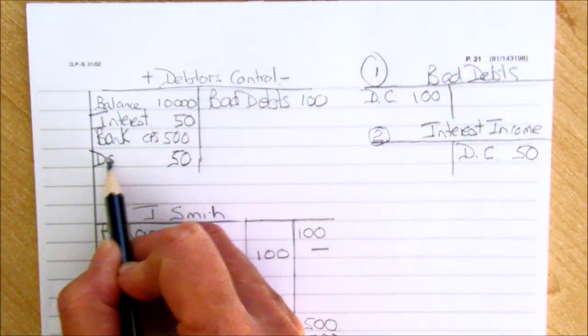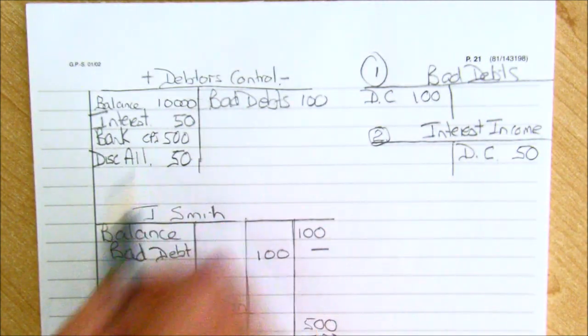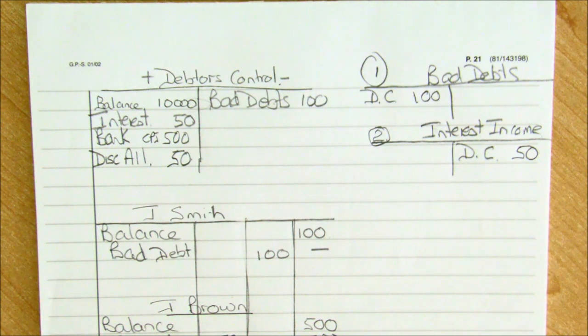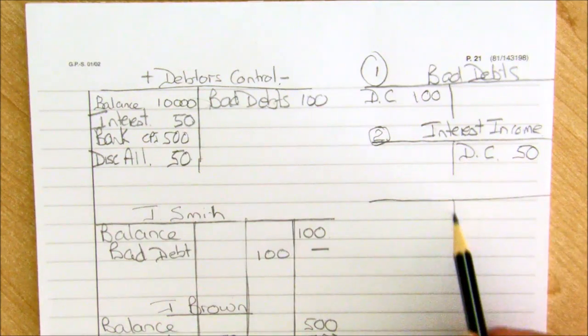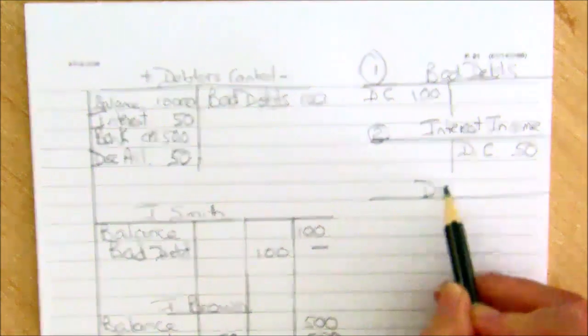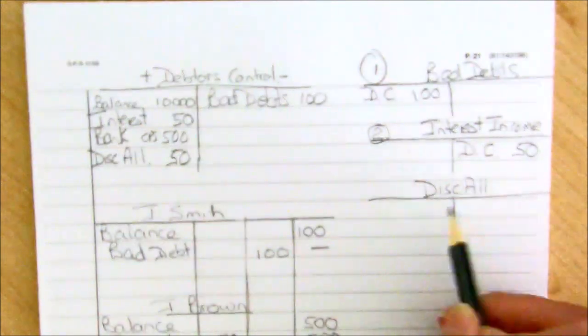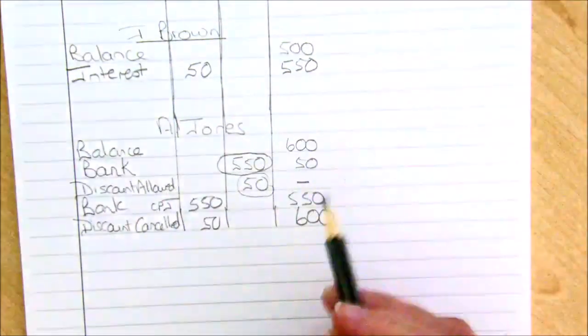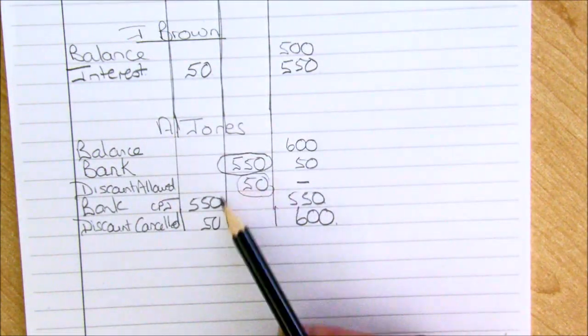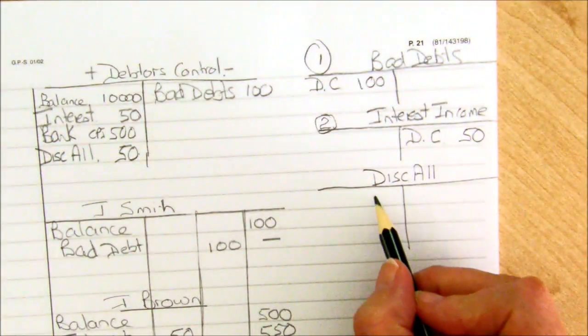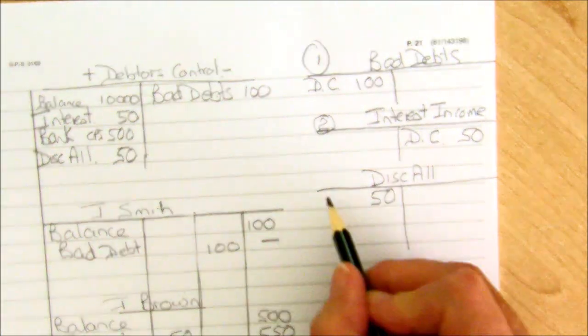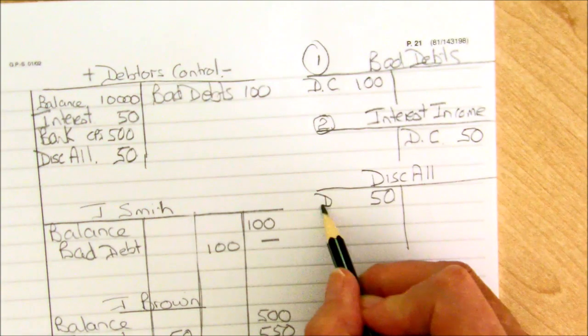But what is new is I'm going to bring in another 50 here, and this is my discount allowed that I am cancelling. Now when you allowed the discount, discount allowed was an expense account. So the double entry, when you originally allowed the discount, when you gave him the discount, you would have said, right, I'm incurring an expense of 50 Rand from the debtor.